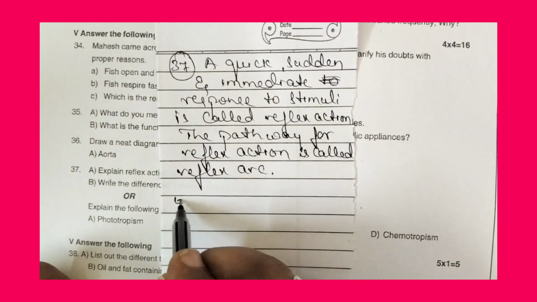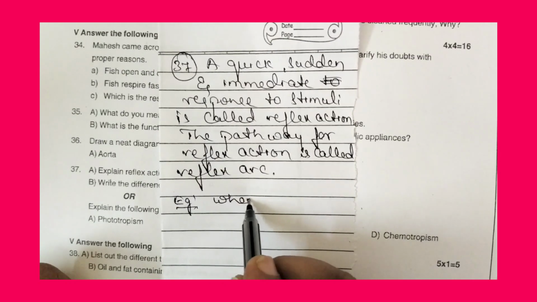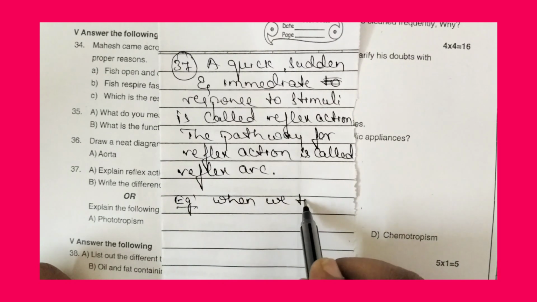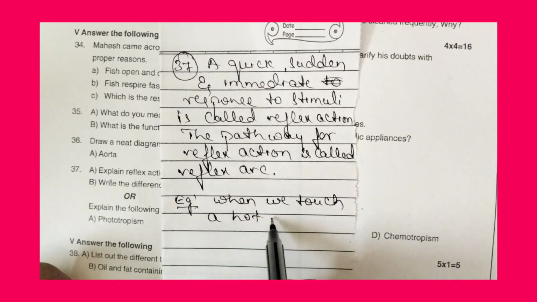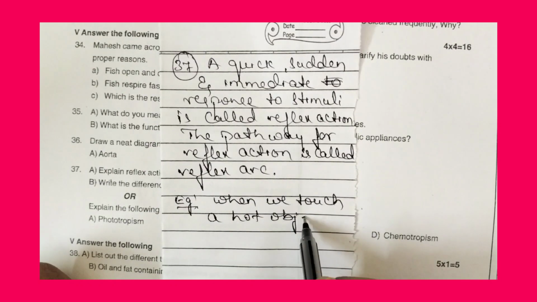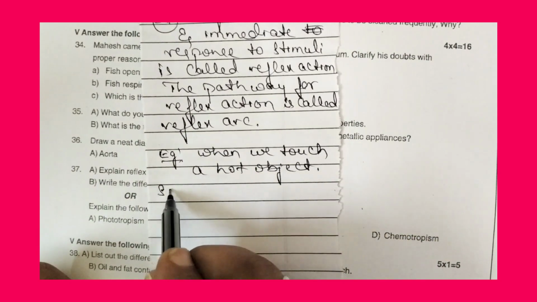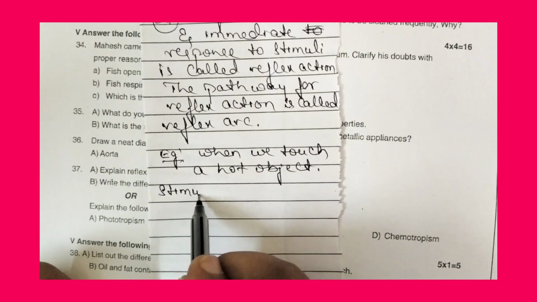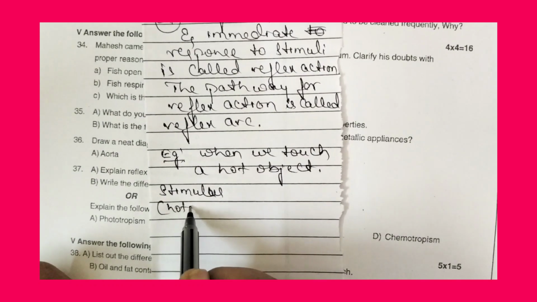When we touch a hot object, here let us trace one sequence. Stimulus: here the hot object is the stimulus.